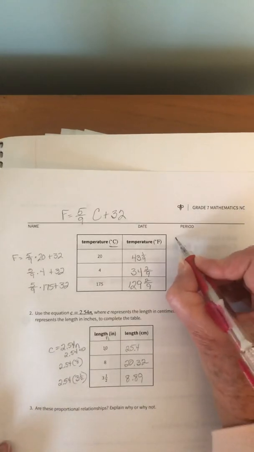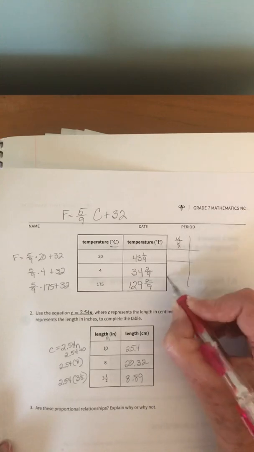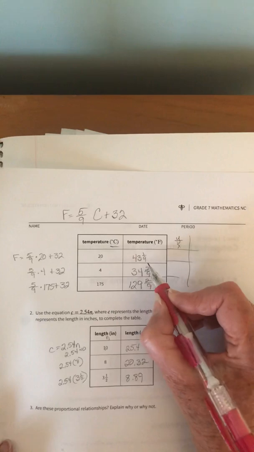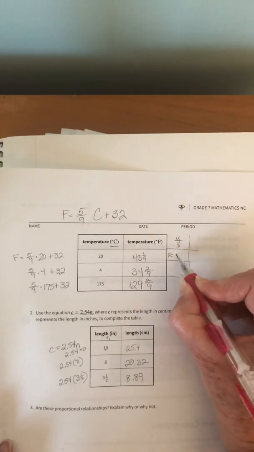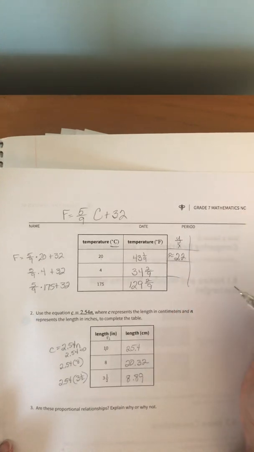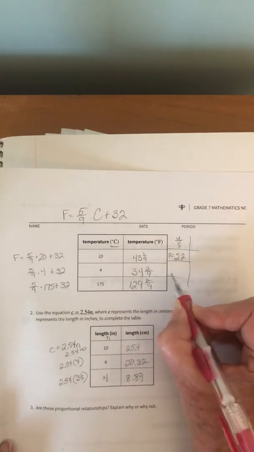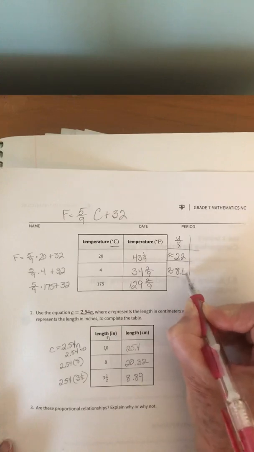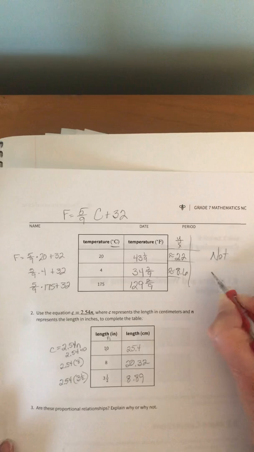Well, how do we figure out if a table is proportional? We do that y over x right here. So let's do our y over x and see what we get. So I'm going to take out my calculator and I'm going to do 43 1/9 divided by 20. And if I round it, that gives me about 2.2. Then I'm going to take 34 and 2/9 and divide it by 4, and that gives me approximately 8.6. Do I need to go on? No, this one is not proportional.